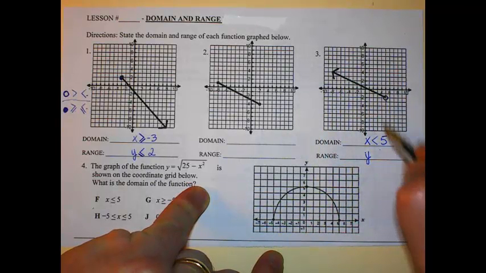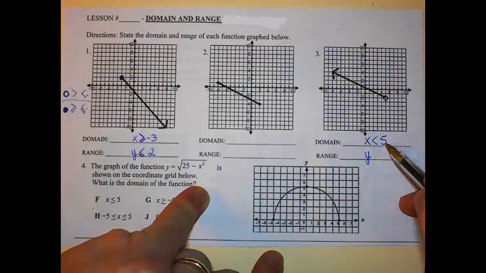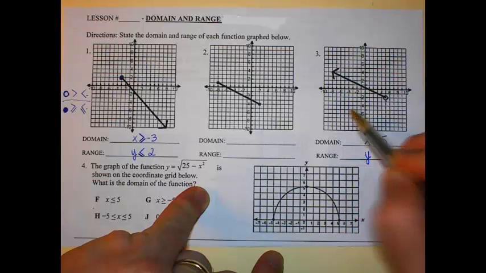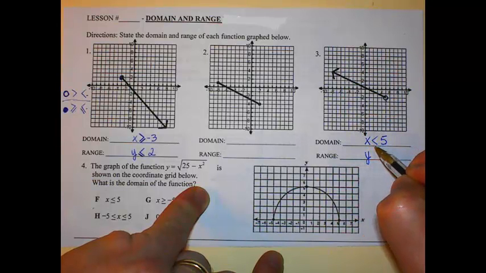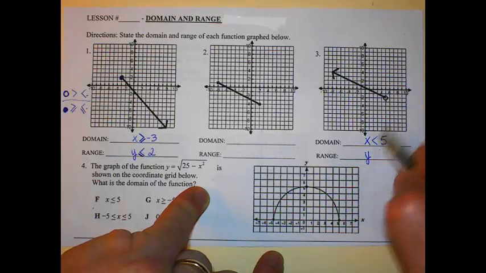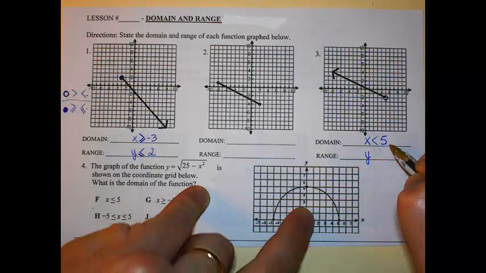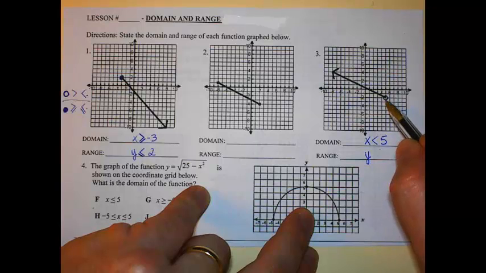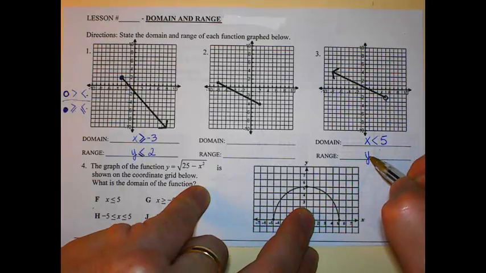So we know the starting point is at 5. We know it's going to be less than. Last thing is, do I have a dash or not? Is it less than, or is it less than or equal to? It all depends on the point. The point is an empty circle, so I do not have the little dash. So it just would be x less than 5. Very well. Let's go ahead and do the range now.